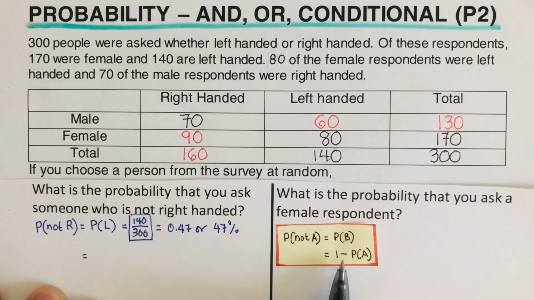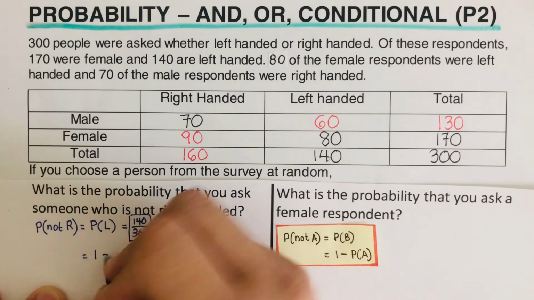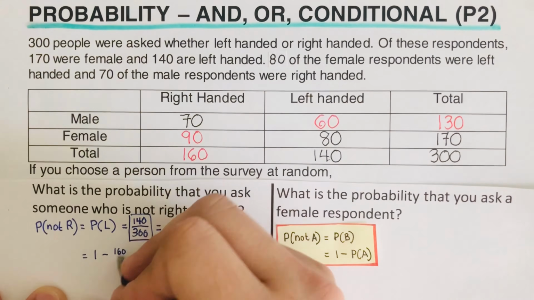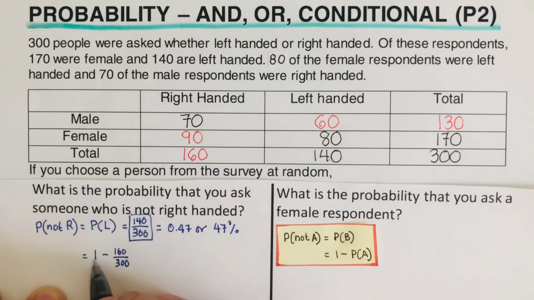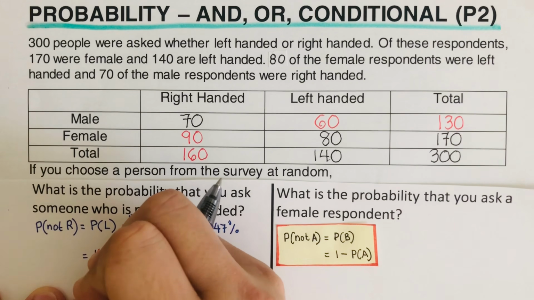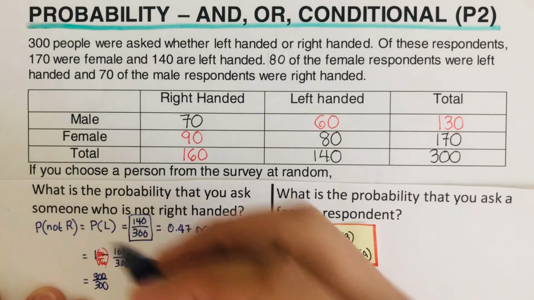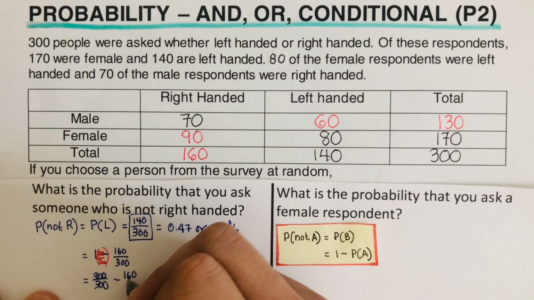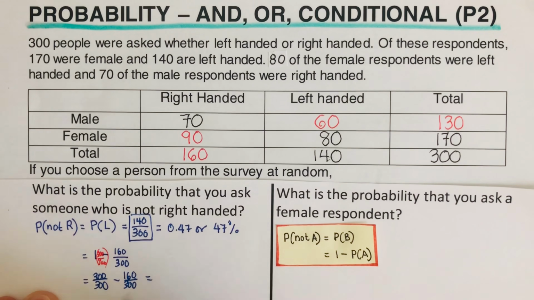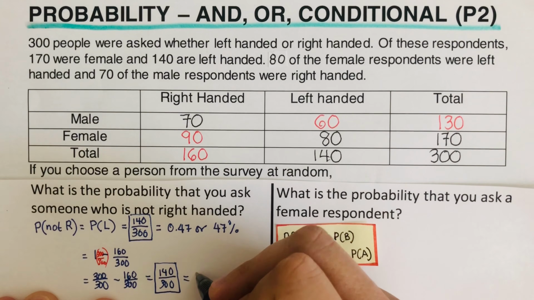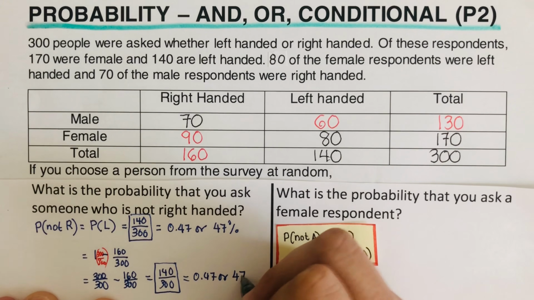And then we can use the other equation right here, 1 minus, since the total probability is 1. And so we can subtract from it the probability that it's right-handed. So that's 1 minus 160, that's right-handed, over 300. Then we can multiply this by 300 over 300 so we can get a common denominator. So that comes out to be 300 over 300 minus 160 over 300. So we have 300 minus 160, which is 140 over 300. So pretty much they are just the same. So this is also 0.47 or 47%.